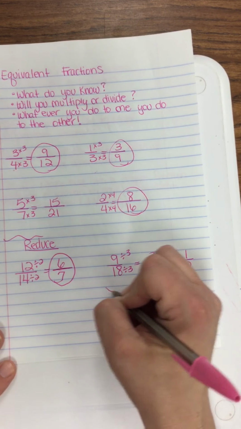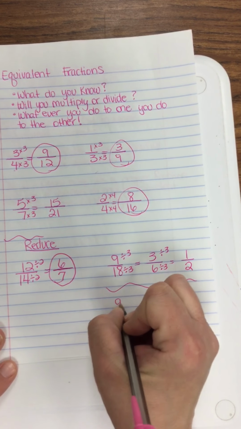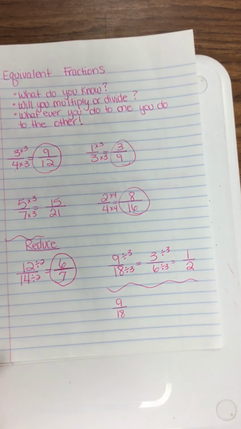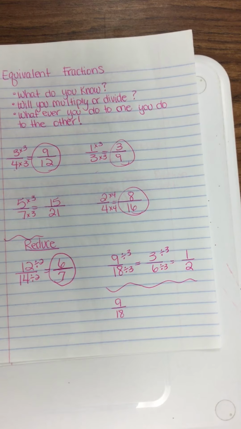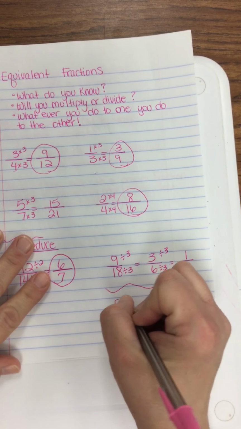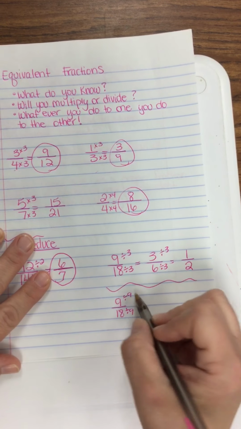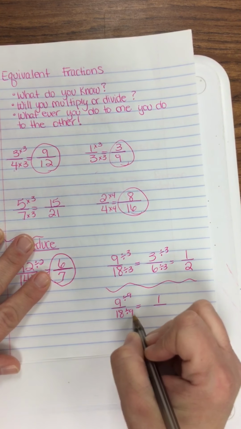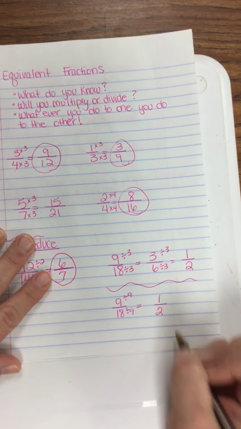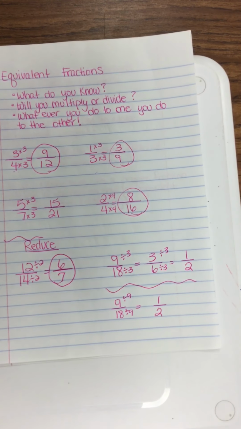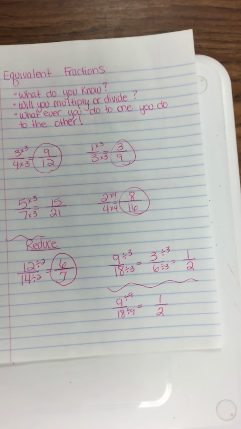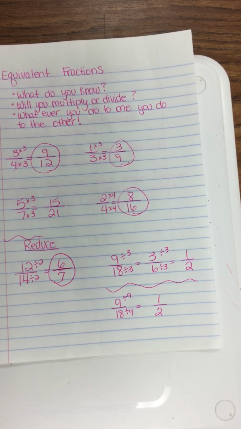Okay? Or you can have 9/18 and go, 9 goes into 18, doesn't it? So you can divide the top and bottom by 9. 9 goes into 9 once. 9 goes into 18 twice. Okay? So all I did is reduce the fractions by dividing by what I know they have in common.